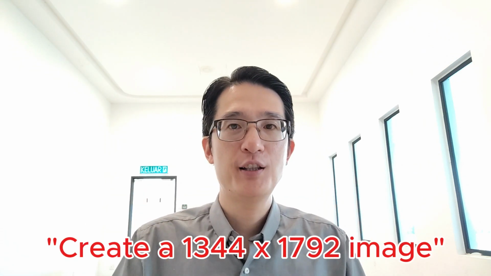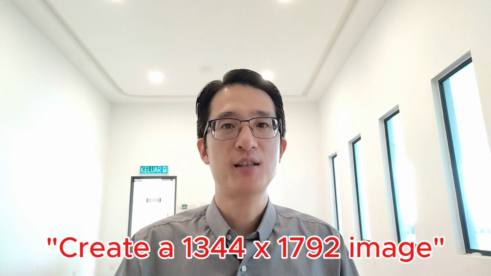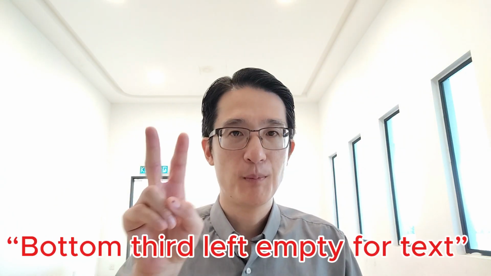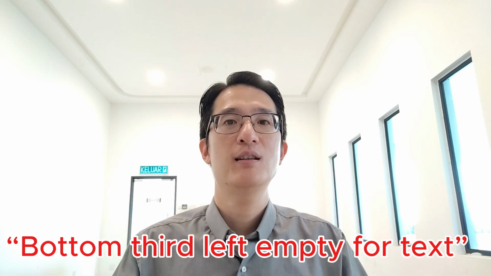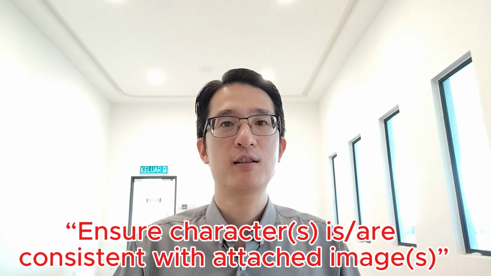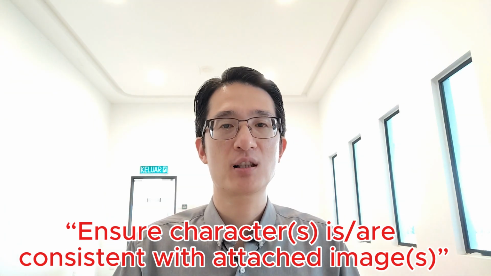To achieve that, I modified each prompt to include number 1, creating a 1344 by 1792 image. Number 2, the bottom third left empty for text. And number 3, ensure characters are consistent with attached images. Of course, illustration production wasn't perfect on the first try. It took multiple iterations and prompt tweaks to get acceptable results.